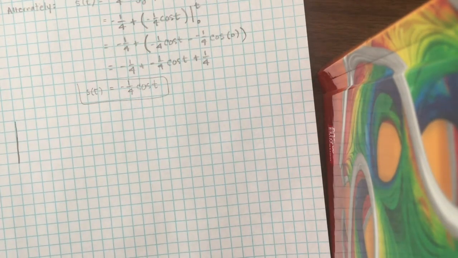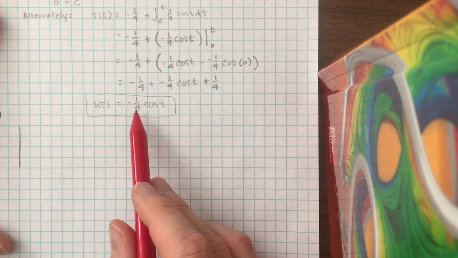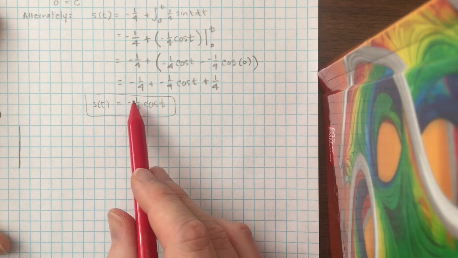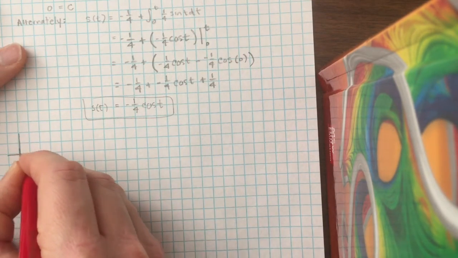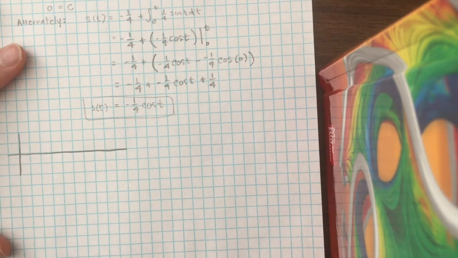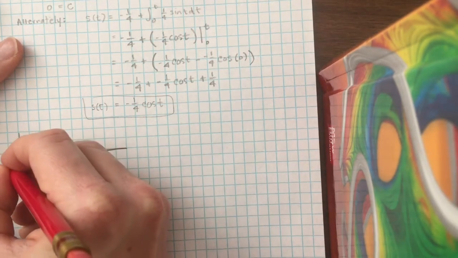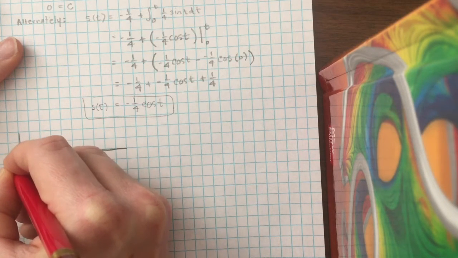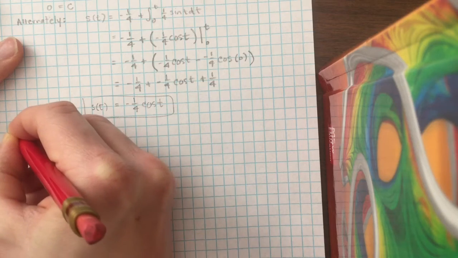This cosine function has been vertically shrunk by a factor of 1/4, and it's been reflected over the x-axis. So we know normally cosine would go between 1 and negative 1, but in this case, that negative 1/4 is going to make it go from negative 1/4 to positive 1/4. So let's make that be kind of our y grid over here, positive 1/4.